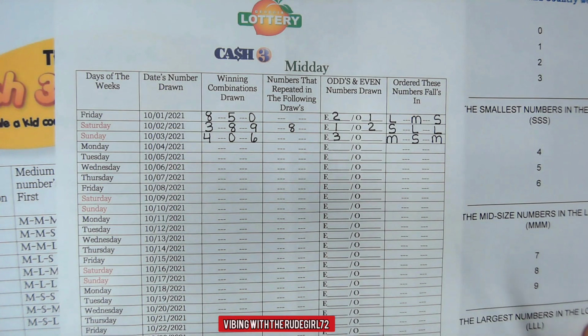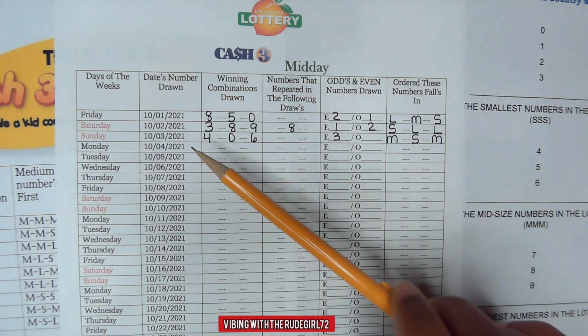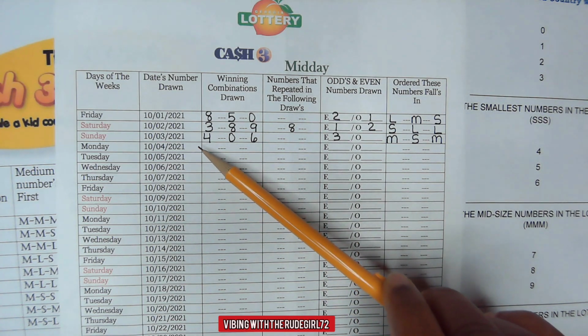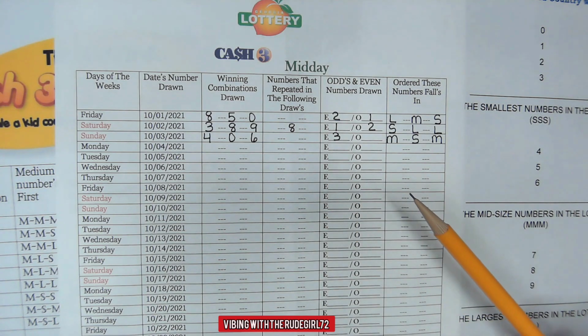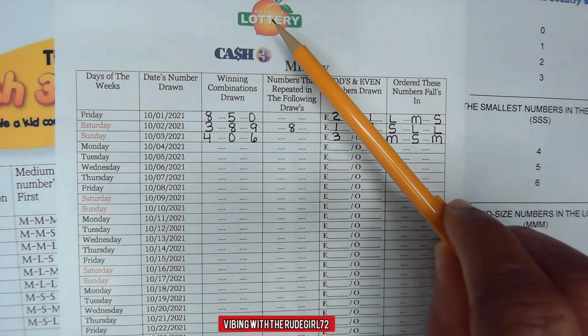Okay, so again, let me start since it's a brand new month. Happy October to everybody. So today is Monday. We are doing Monday right here, October 4th. This tutorial is for Monday, October 4th, for the midday Cash 3 for the state of Georgia, okay?